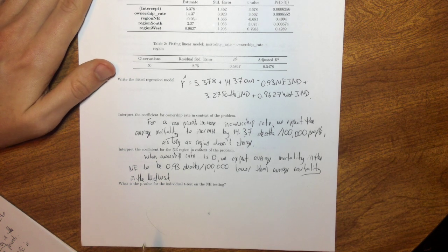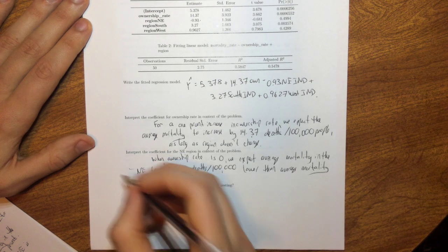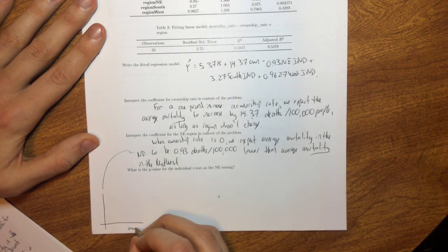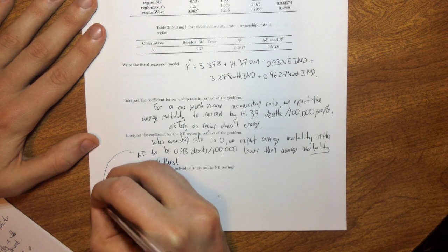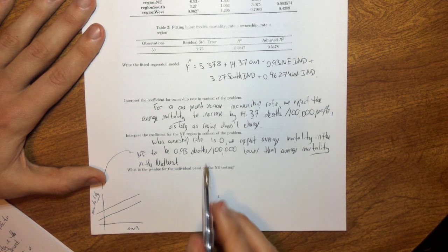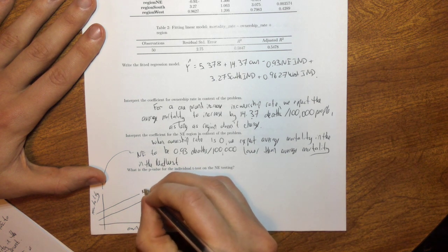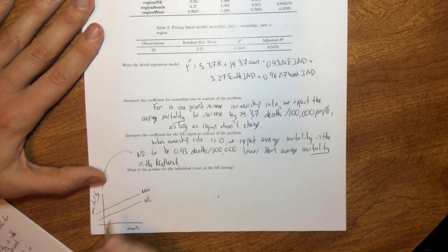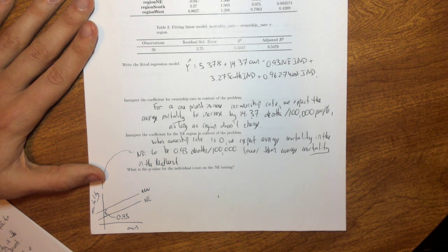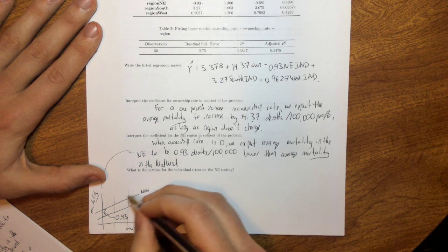But we could actually do a little bit better than that. Because the lines are parallel, I'm going to draw a little graph. This graph isn't going to be entirely accurate, but it's just a sketch. So we have parallel lines. We know that the intercept for the Northeast is lower than the intercept for the Midwest. So this is my Midwest, this is my Northeast, and we know that that's 0.93. But since the lines are parallel, we could make that interpretation for any gun ownership value.